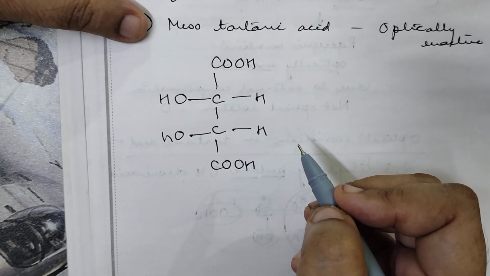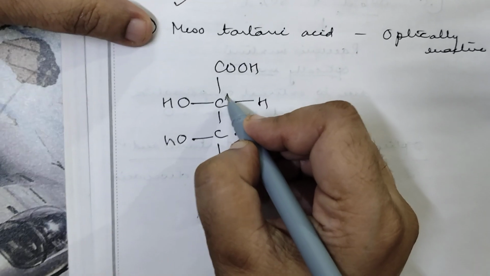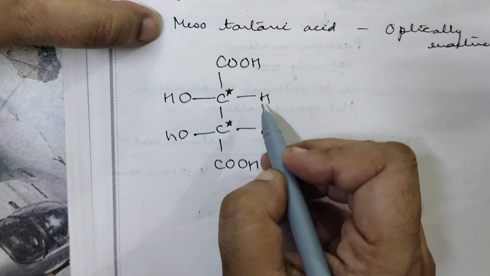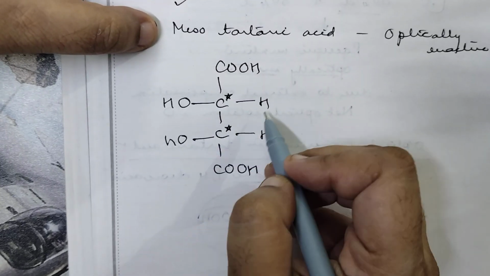This is meso. Now we will see that this is chiral carbon. Now let us make the direction of rotation for this mesotartaric acid.